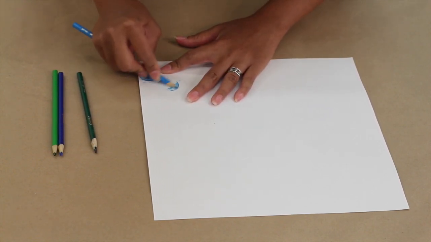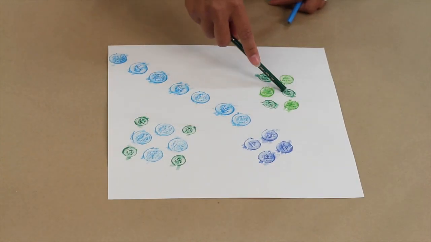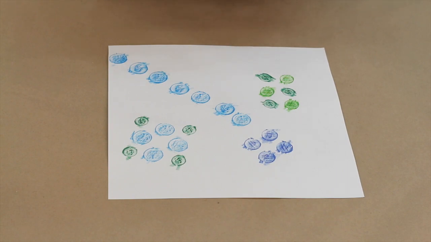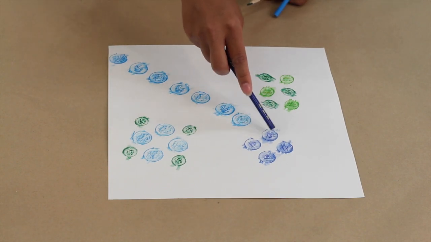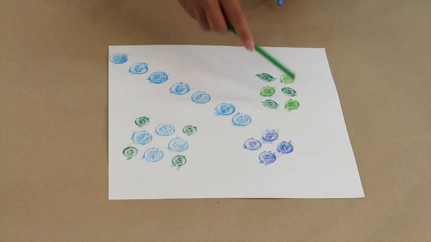Students may have to flip their paper back and forth to check which coin they are rubbing. Have students calculate the value of the coins in their composition by grouping coins in categories. For example, add all pennies together. Skip count by fives to add all nickels together. Skip count by tens to add all dimes together.